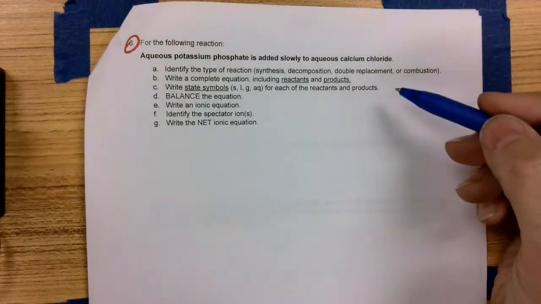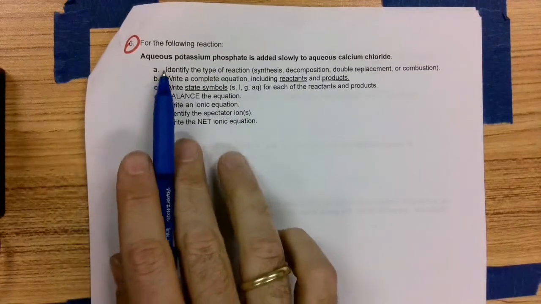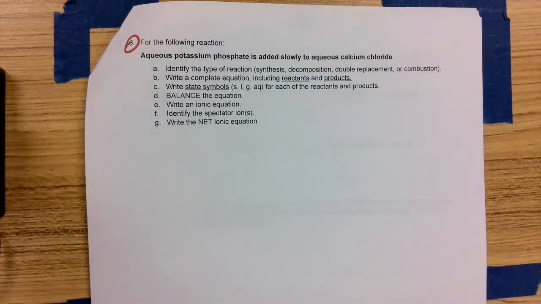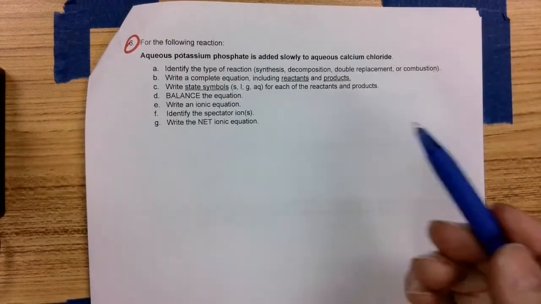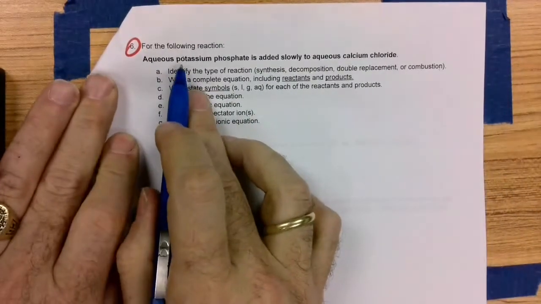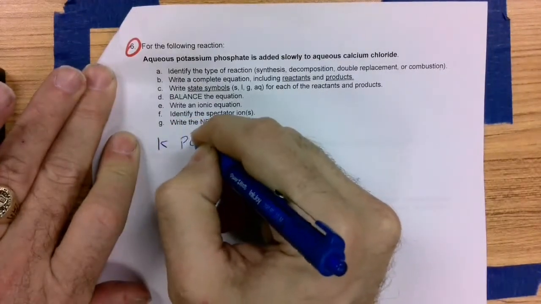Okey-doke. We're going to do the Unit 4 test review, problem 6. For the reaction of aqueous potassium phosphate added slowly to aqueous calcium chloride, first let's identify the type of reaction. Well, before we can even identify the type of reaction, it's going to help us to look at it. So, potassium phosphate is K and PO4.